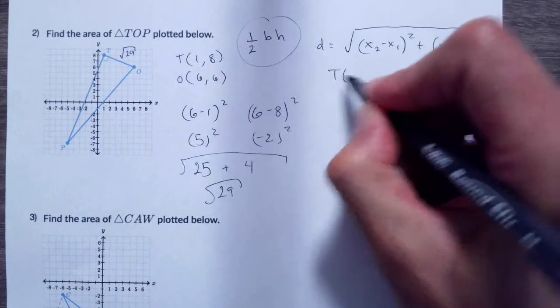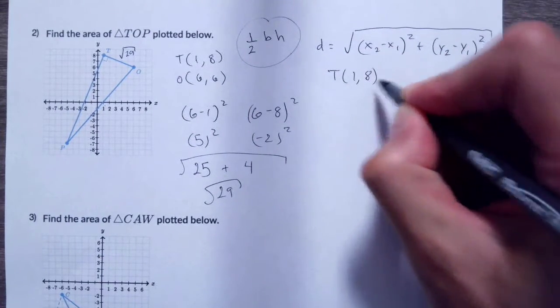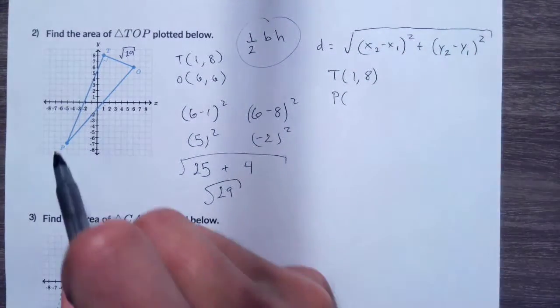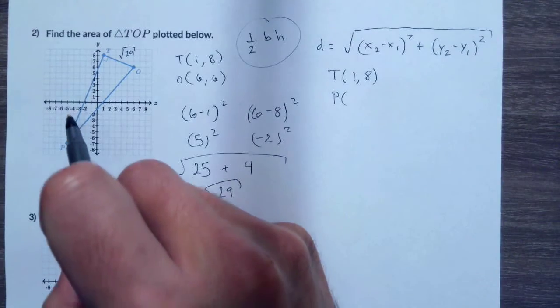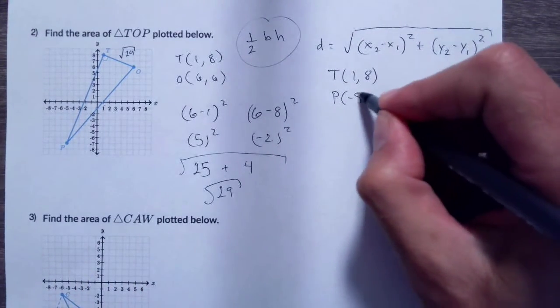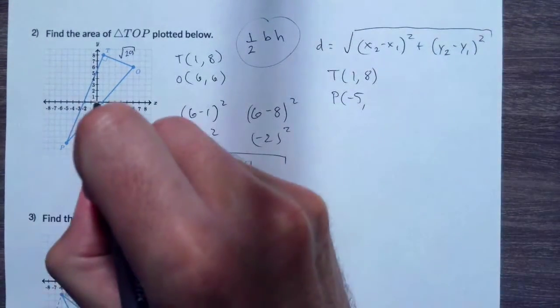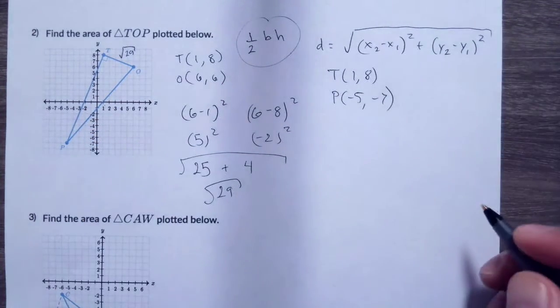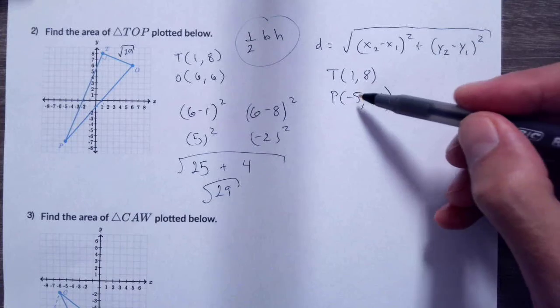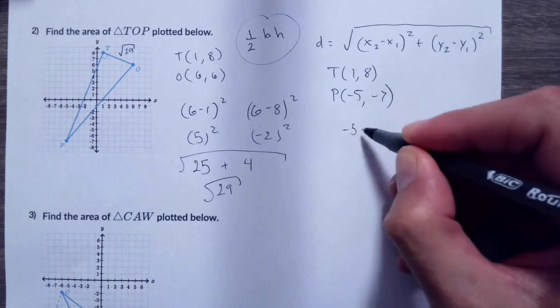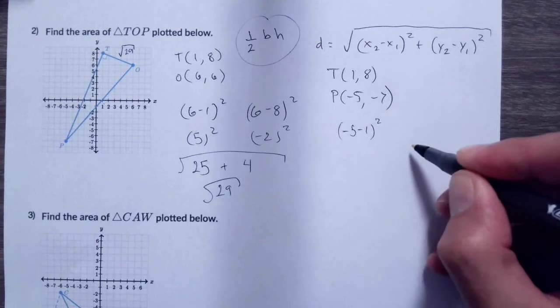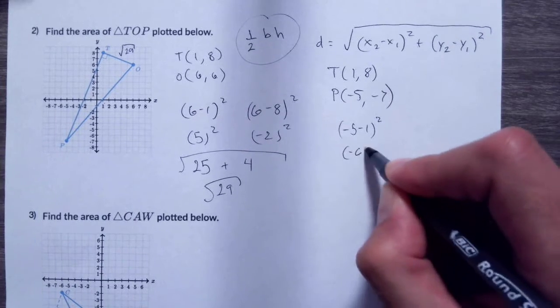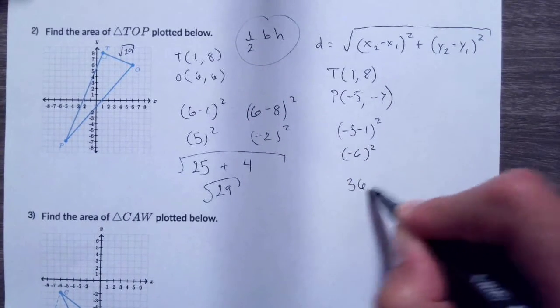So T again is (1, 8). P is, let's see, (-5, -7). And then once again, I'll do this minus this, so -5 minus 1 squared, that's -6 squared, that's 36.